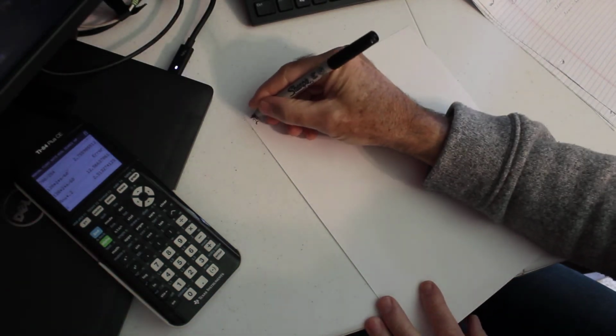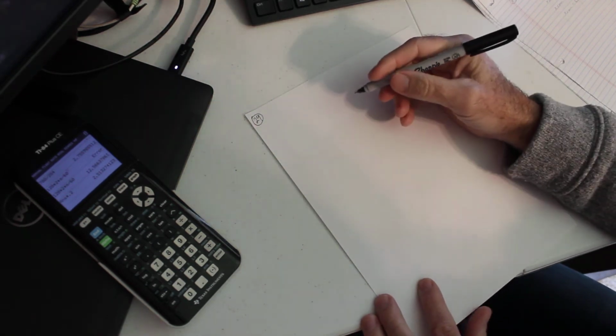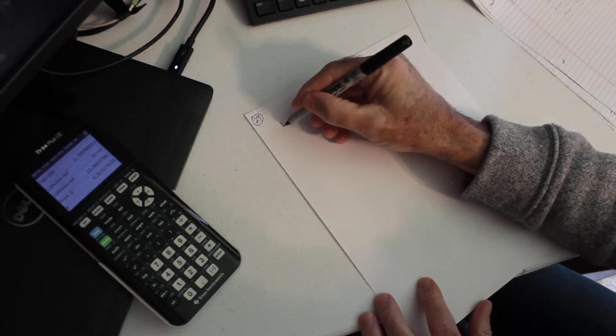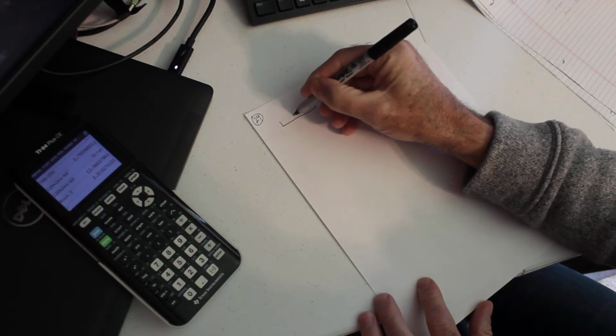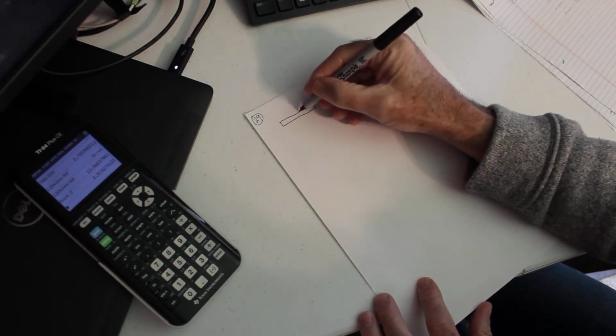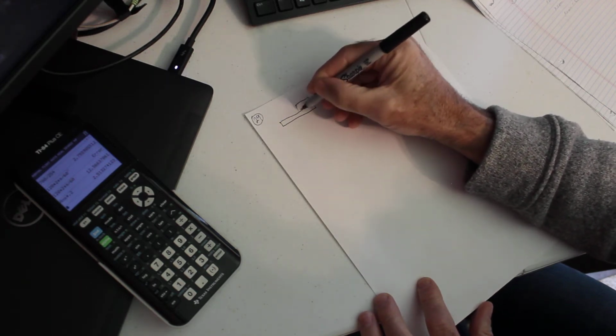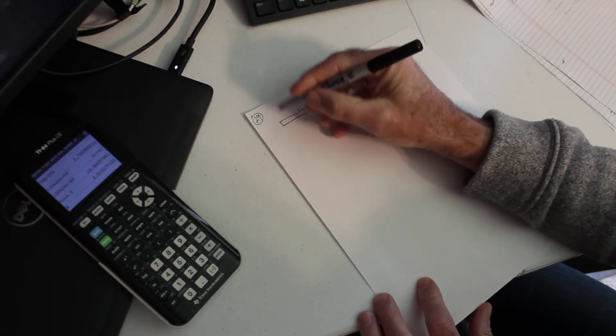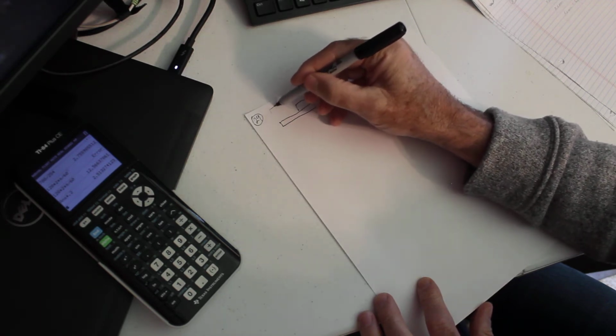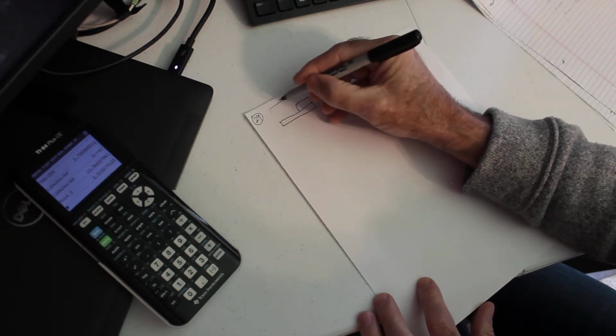All right, this is number 29, chapter 12. In this case, we have a kind of weird contraption here. It's like this and this, where the total distance here is 2 meters.